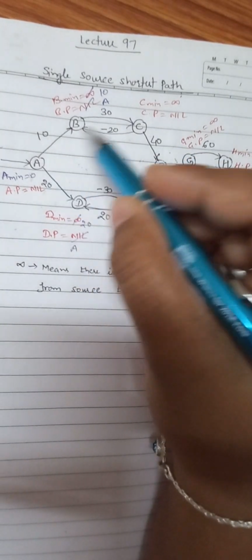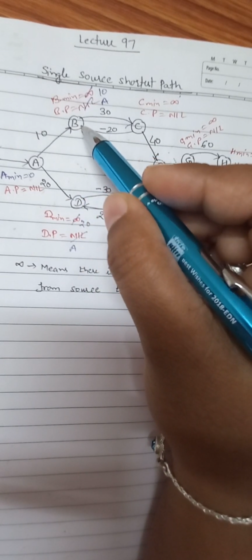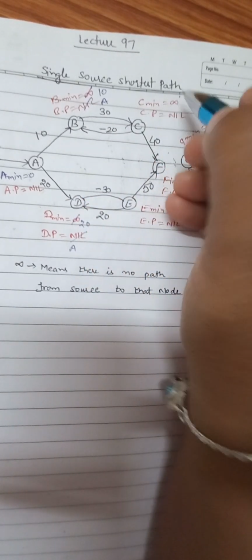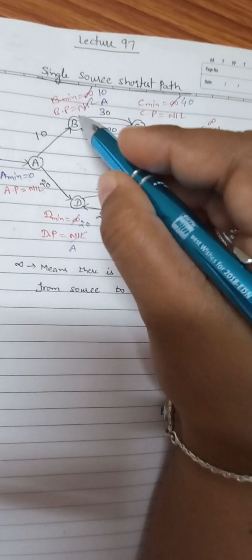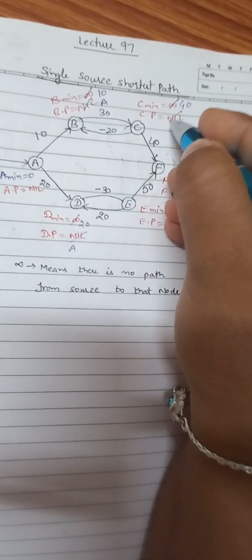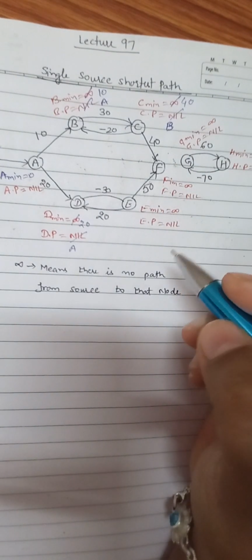When we reach C from the source, we go via node B, so 10 plus 30, the value will be 40. But because we are going from B, the parent will be B. C parent will be B.